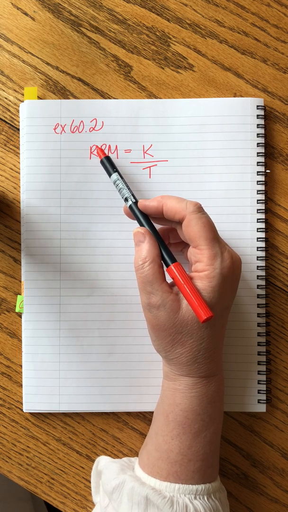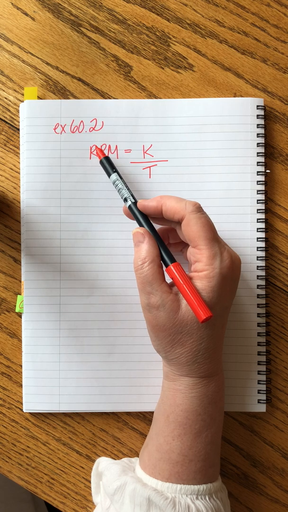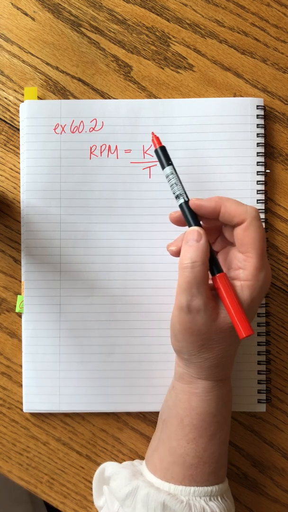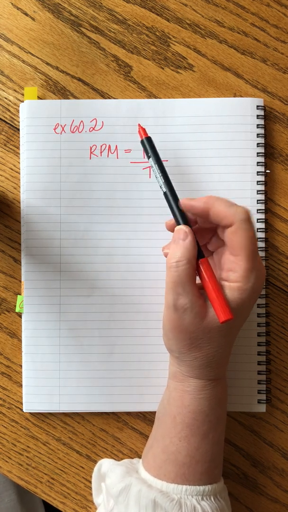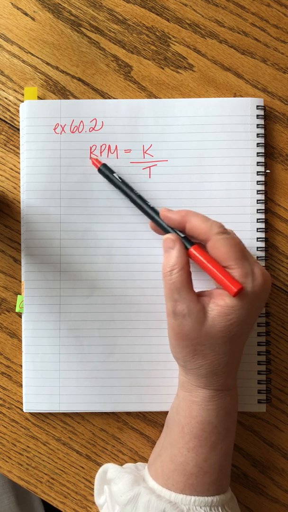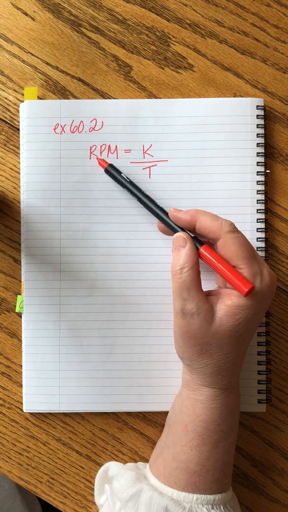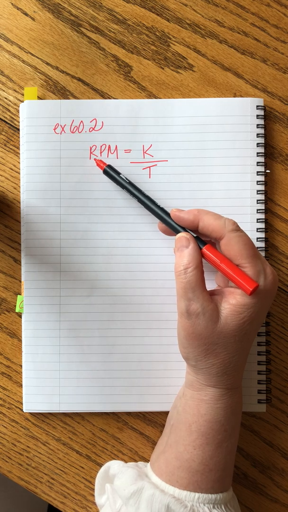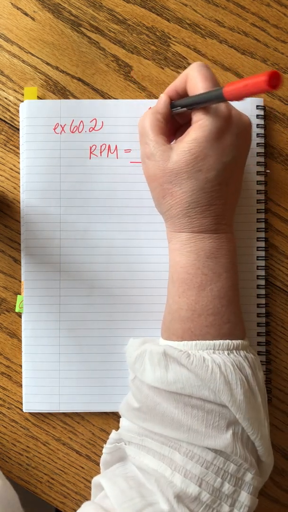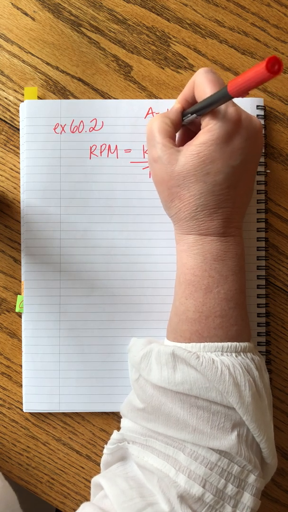All right. We don't have to understand that from a physics point of view. We just need to be able to know how to take a sentence and turn it into an equation. So listen to it again. The number of revolutions per minute, don't let 3 letters freak you out. That's just one thing. The number of revolutions per minute varies inversely. That means we need this form.